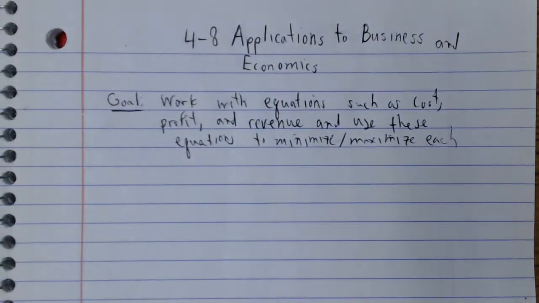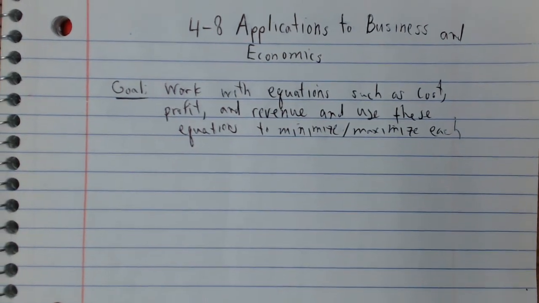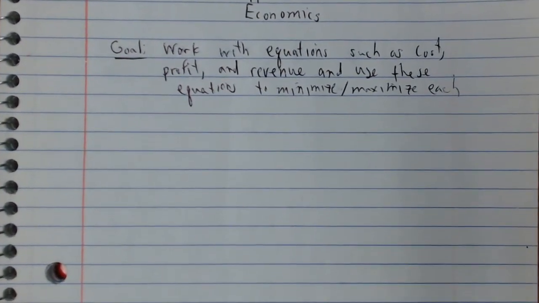Okay, it all depends on which function we're talking about. Obviously, for profit, we'd want to maximize. For cost, we'd want to minimize it.